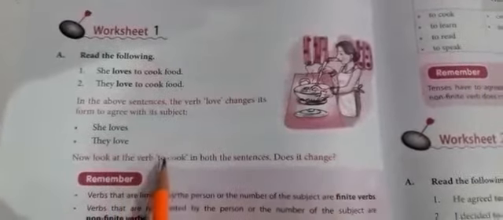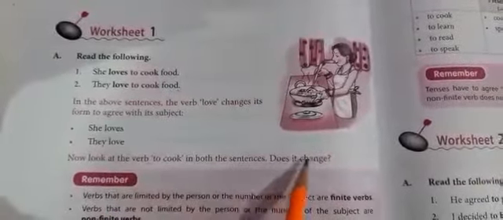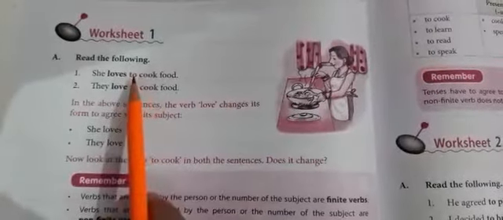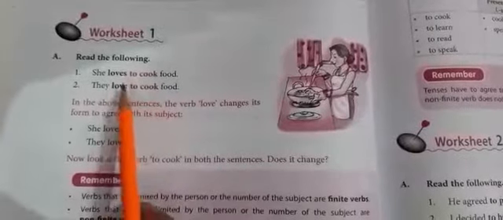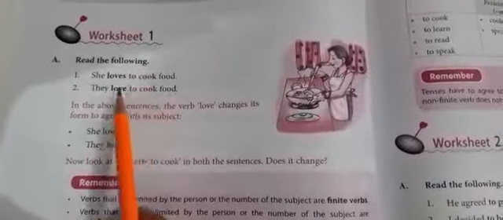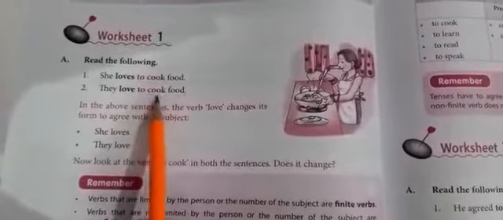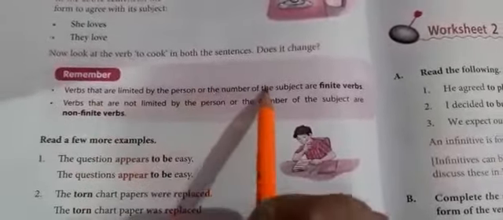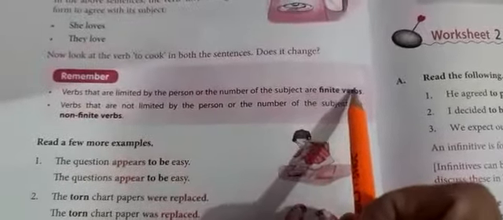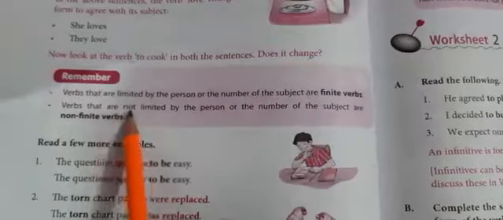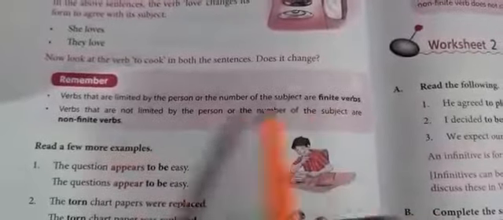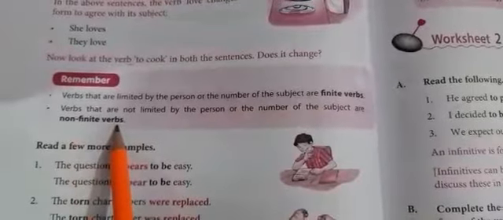Now look at the verb to cook in both sentences. Does it change? No, it does not change. To cook in the first sentence and to cook in the second sentence, here the verb to cook is the same. Remember, verbs that are limited by the person or the number of the subject are finite verbs. Verbs that are not limited by the person or the number of the subject are non-finite verbs.